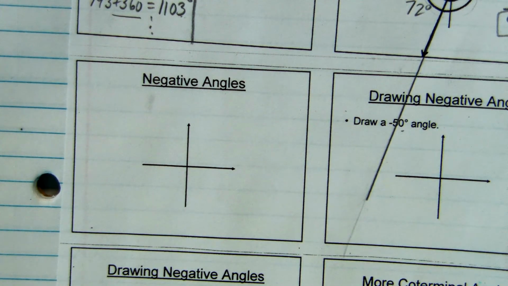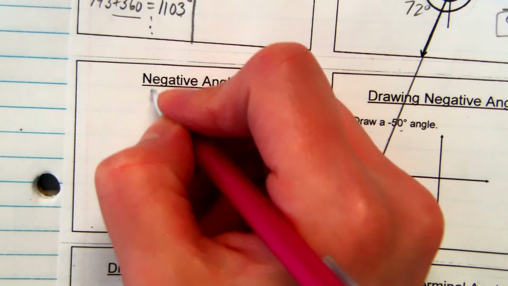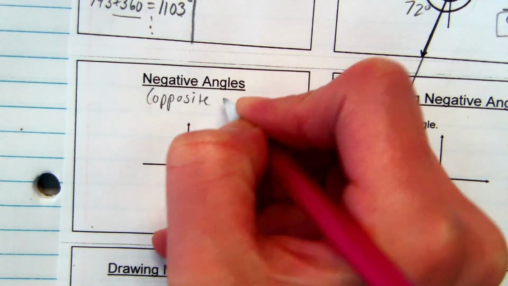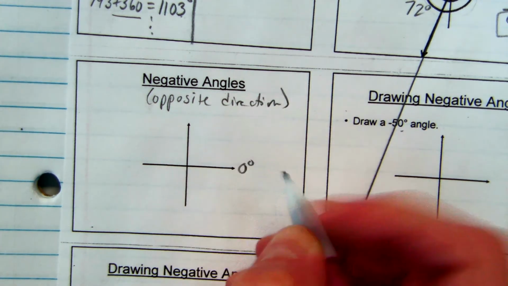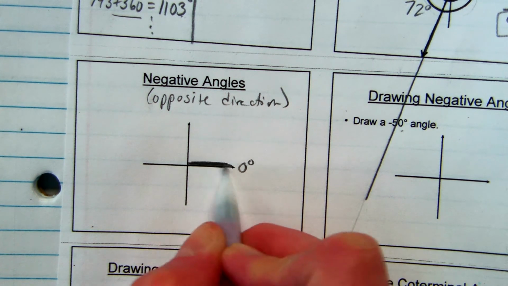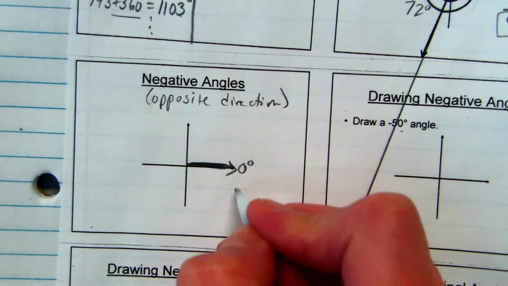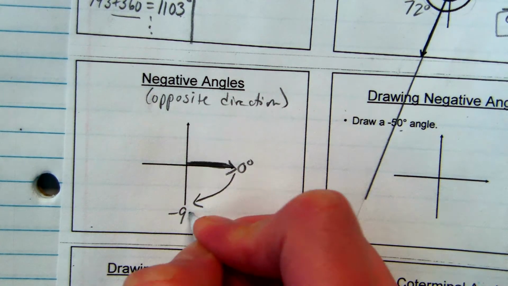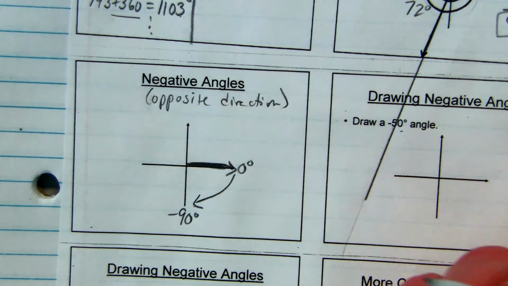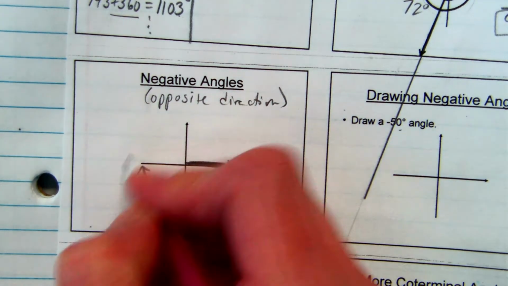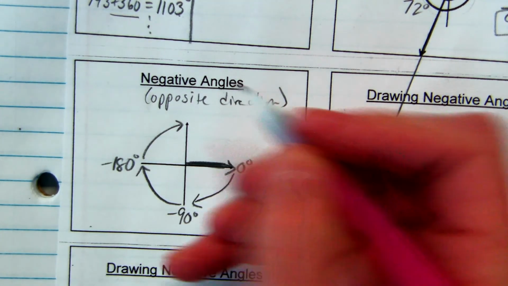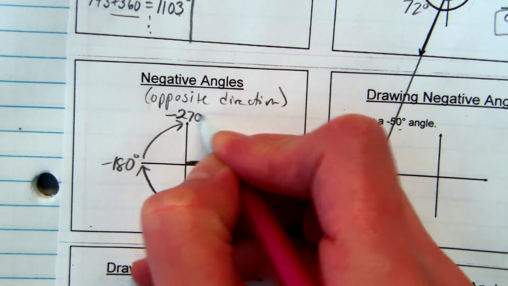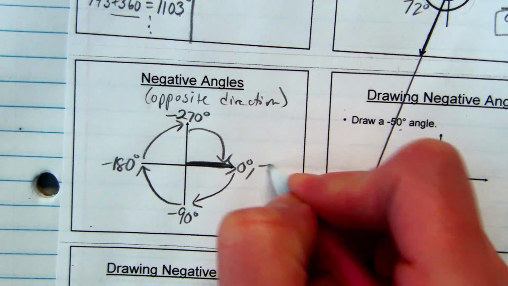All right, so let's talk about negative angles. So negative angles go the opposite direction. We still start here at 0 and you still have your initial side here, but it just goes backwards. So if I go this way, that's negative 90 degrees. So it's just the opposite direction is negative. And then if I go further, this would be negative 180. And it just means you're turning it the other direction. So this is negative 270. And if I come full circle, that'd be negative 360.